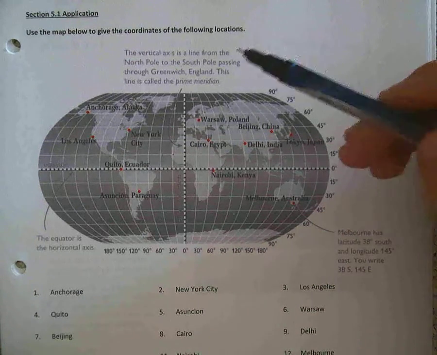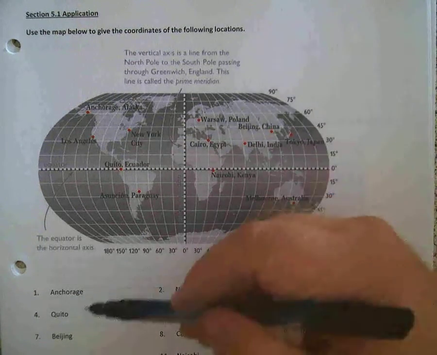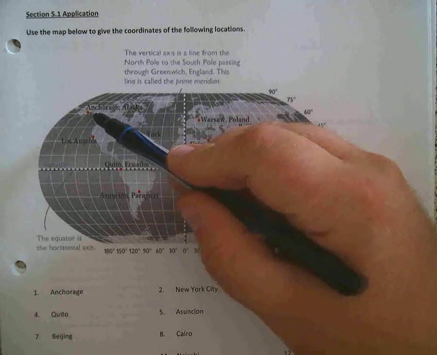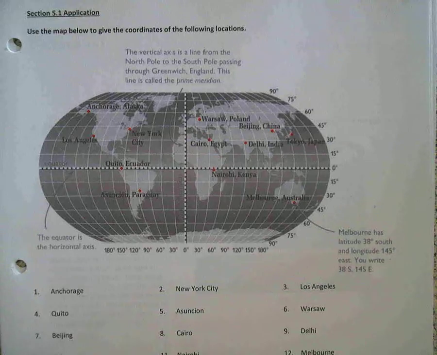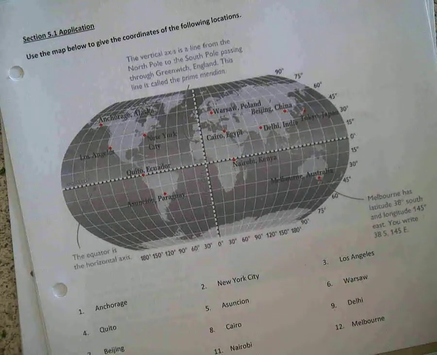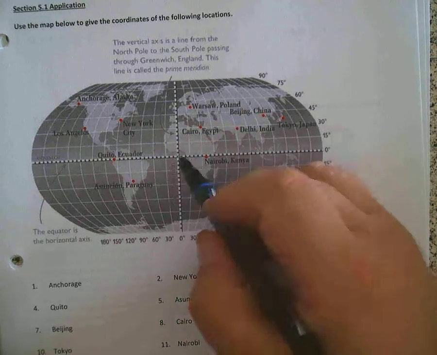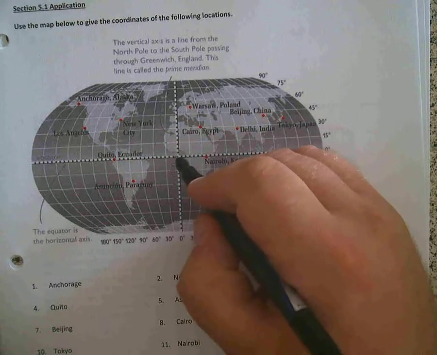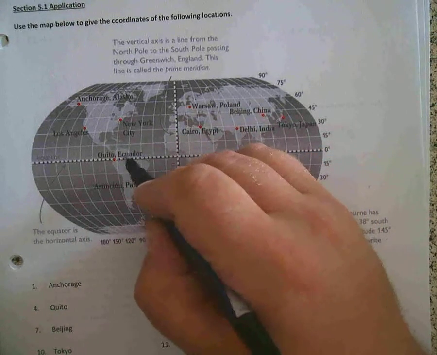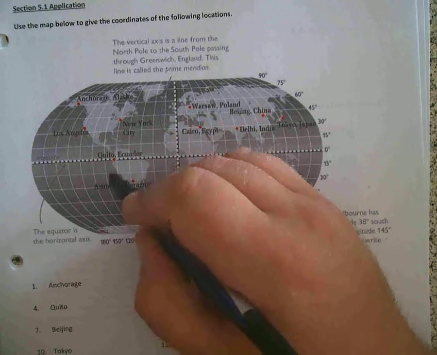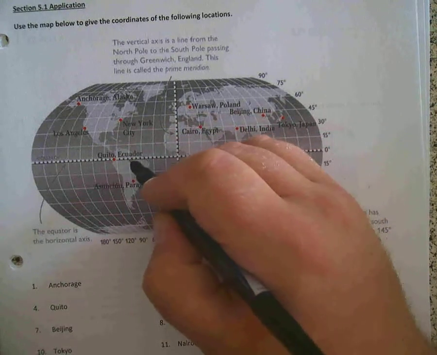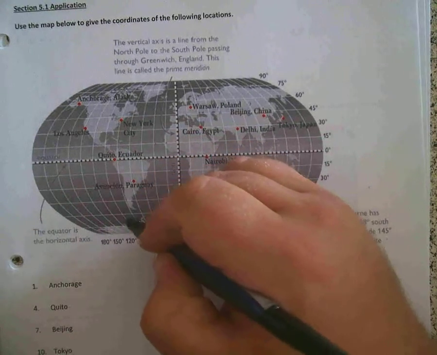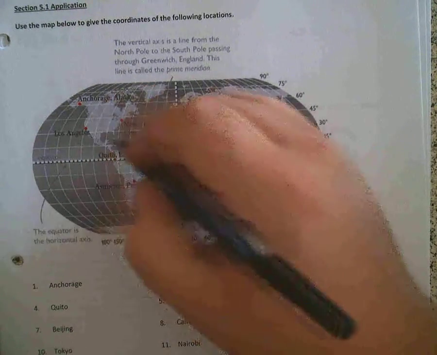So let's go ahead and look at what we have here. For Anchorage, the first one, it's way up here. That's in Alaska. So when we're looking at that, we have to figure out what X and Y coordinate it would be. Let's start with our X coordinate. It's going to be back here a little ways. It looks like every 2 lines is 30. So there's 30, 60, 90. Is that about right? Hold on. 30, 60, 90. I'm going to follow that line. Yeah, it looks like that's pointing us at 90.